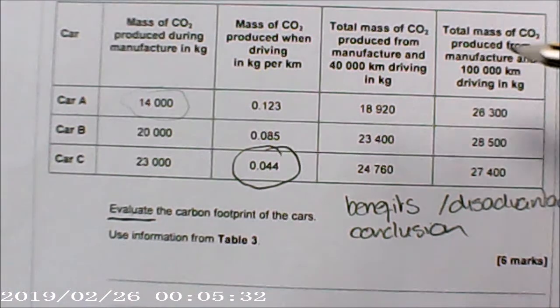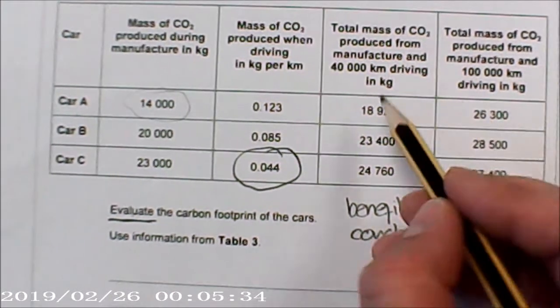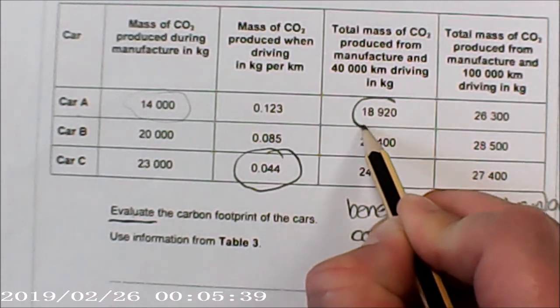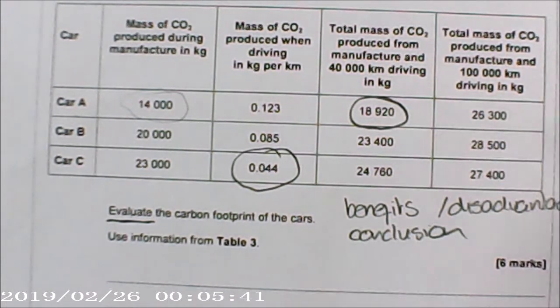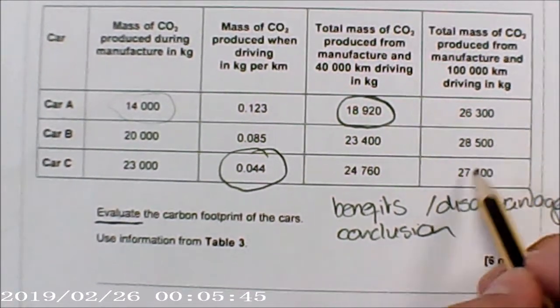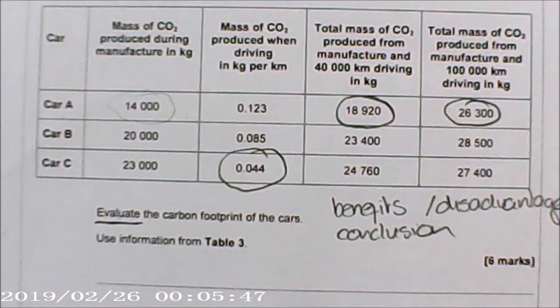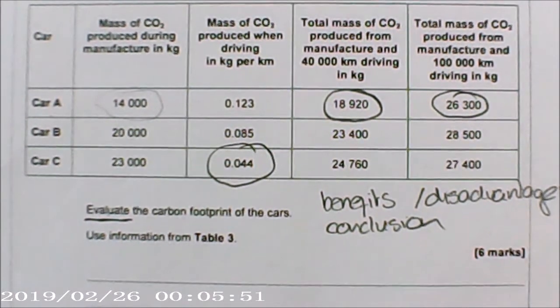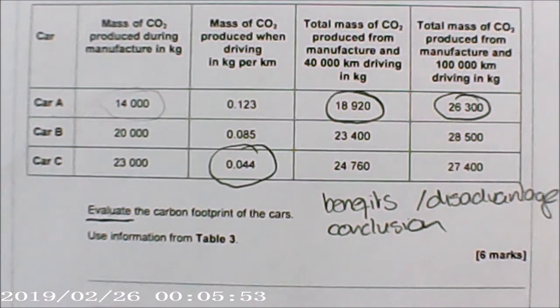We can say that if we put these together for 40,000 kilometres, car A produces the least amount of carbon dioxide, and also at 100,000 kilometres per kilogram of carbon dioxide.